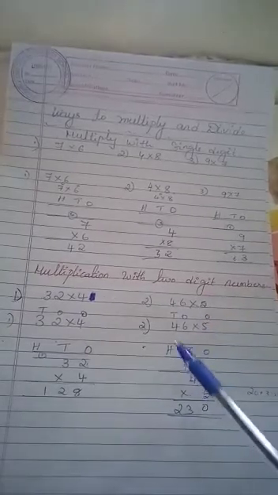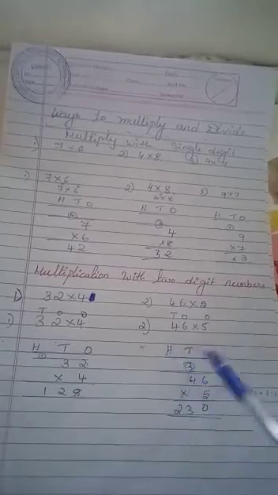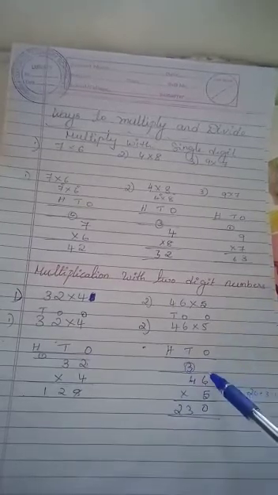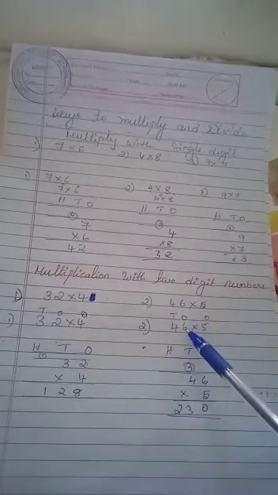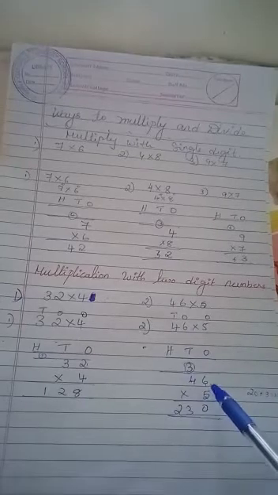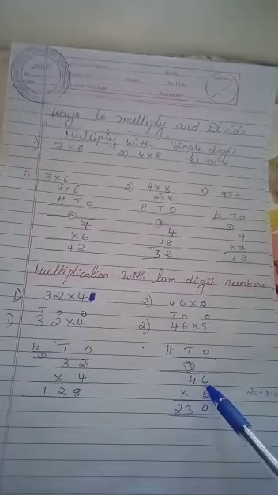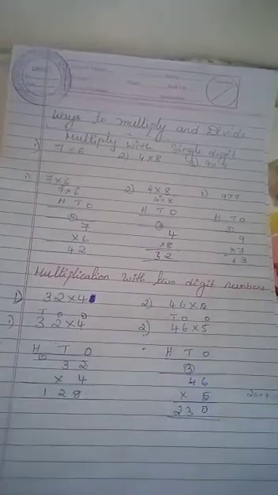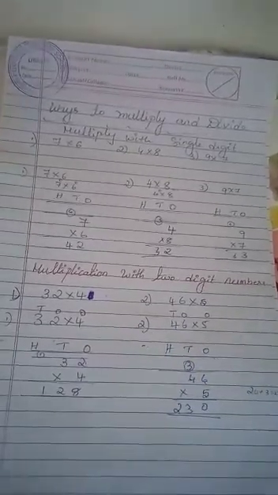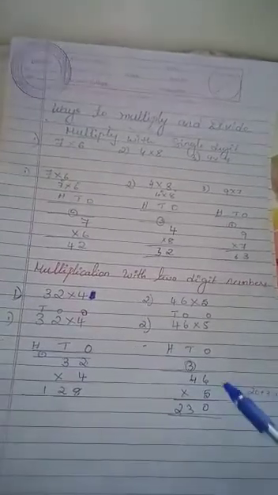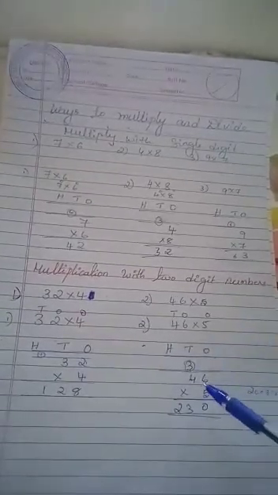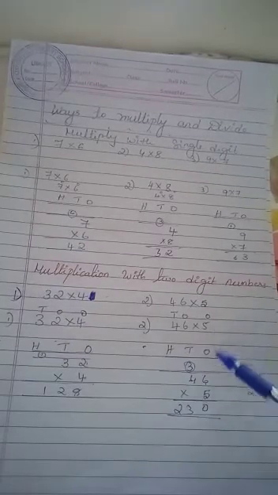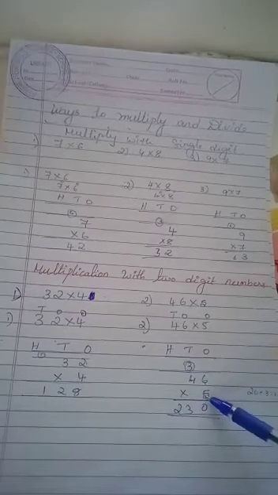Next we'll move to HTO. We'll be drawing two lines, and we'll represent now 6 in what place? 6 is in ones place. We are writing 6 in ones place. And 4 is in what place? 4 is in a tens place. So 6 is in what place? It is in ones place, and 4 is in a tens place. 5 is in what place? It is in ones place. We'll write 5 in the ones place.